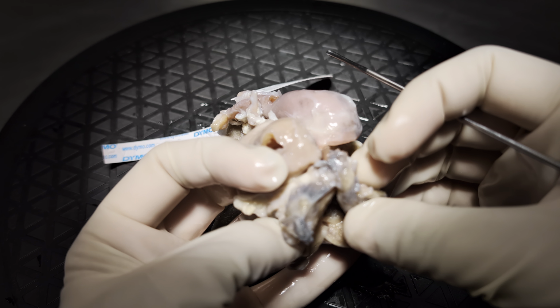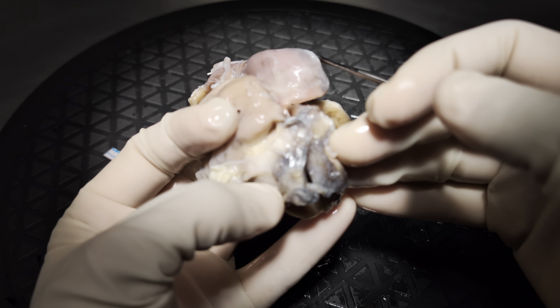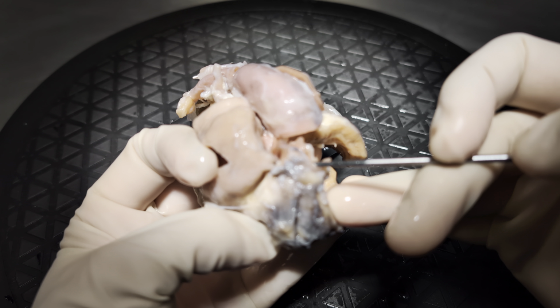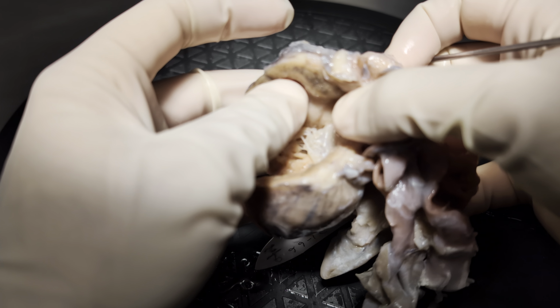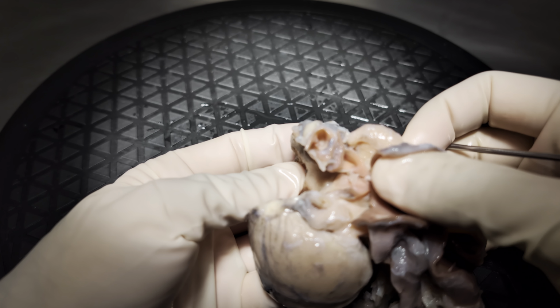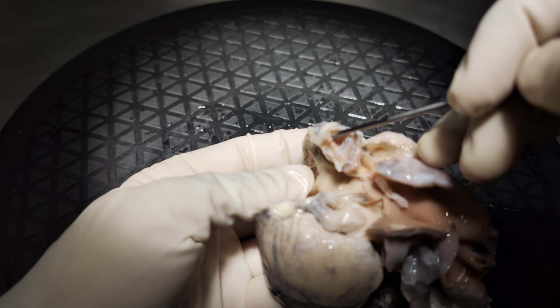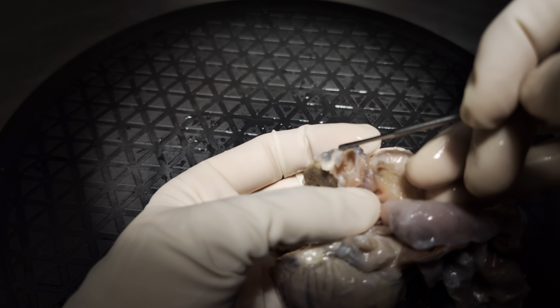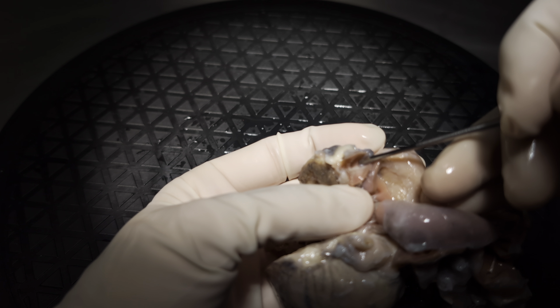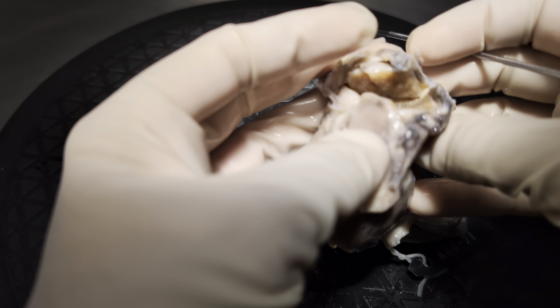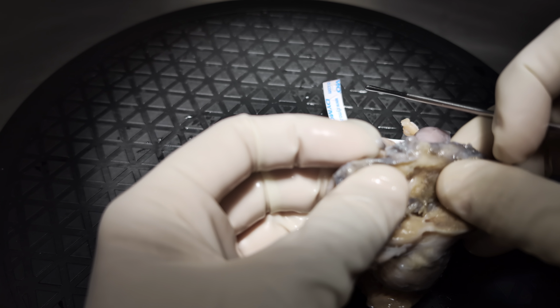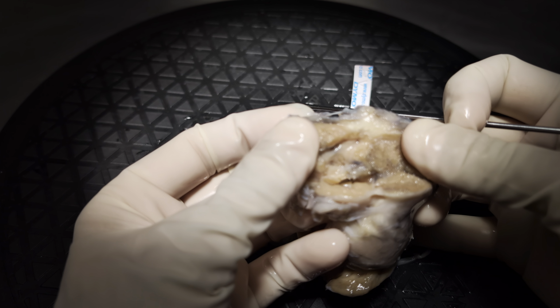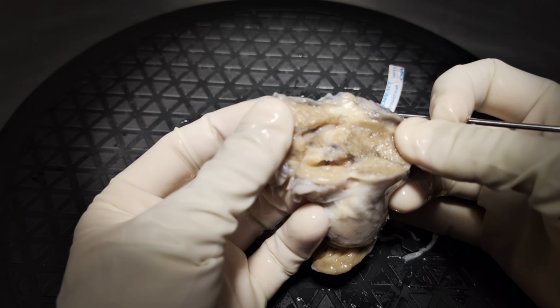Now, when we look externally, we do find a pulmonary trunk here. And when we look down at the valve, we do in fact see a pulmonary valve here, but obviously no opening from the right ventricle into that right ventricular outflow tract.